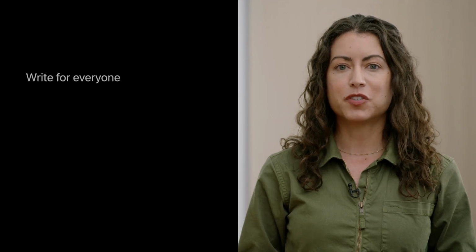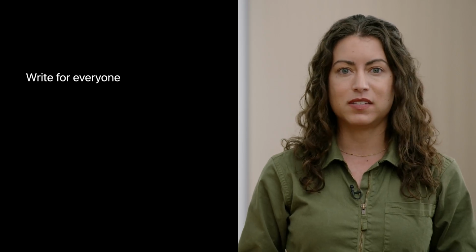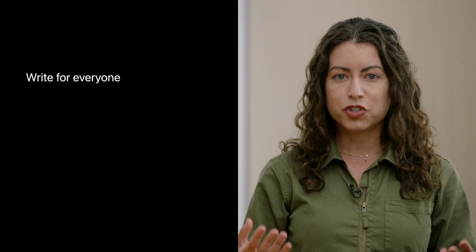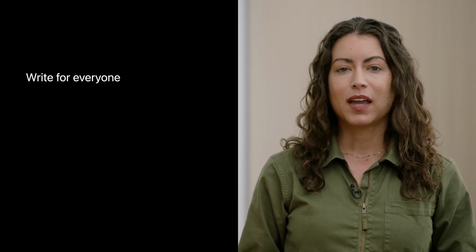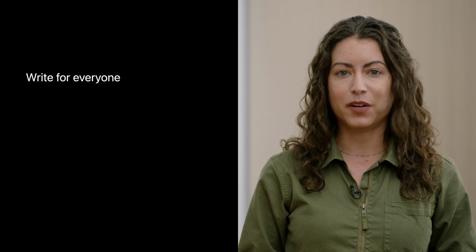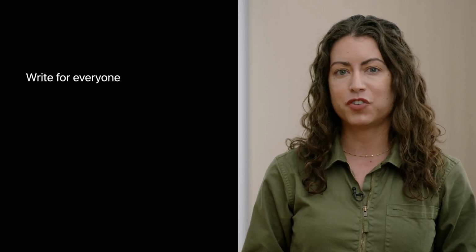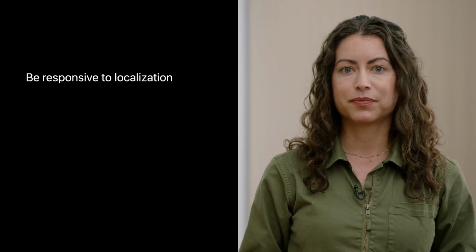In user experience writing, having empathy means you should aim to write for everyone. Your app might have a specific audience, like musicians, gamers, or other developers, and you should speak to them. But you don't want to leave anyone out. It's best to use simple, plain language, as idioms and humor can be misunderstood or not translate, and some phrases have meanings that exclude people.